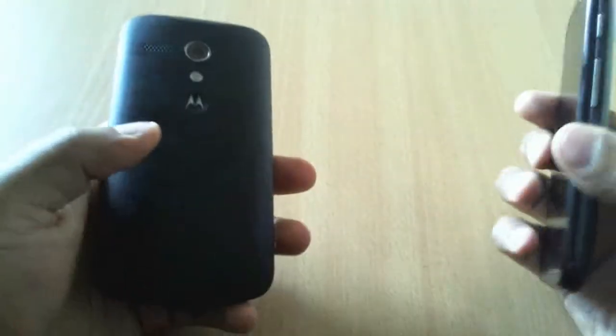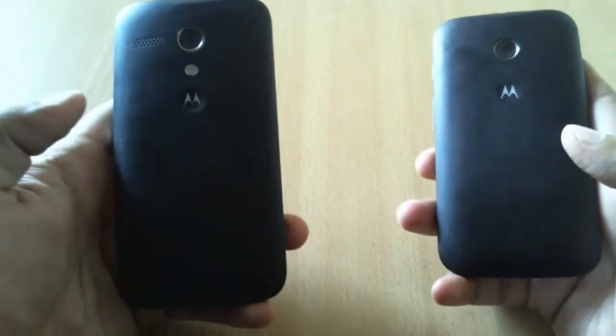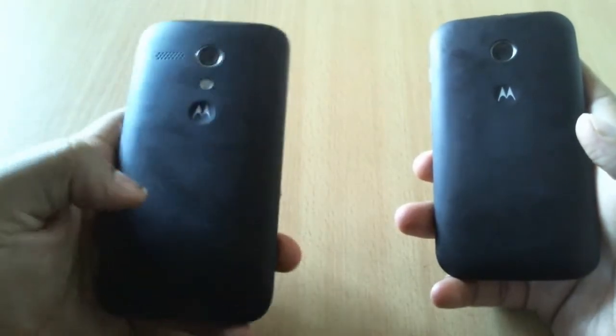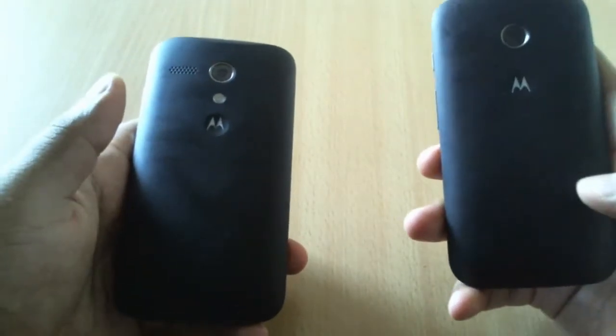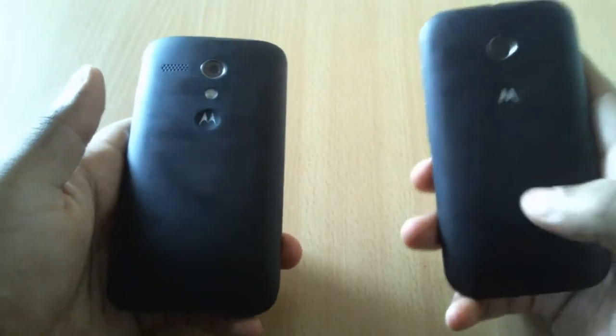And regarding customizable options, I would say that Moto G can be customized with back shells and flip covers, whereas Moto E can be customized only with back shells.